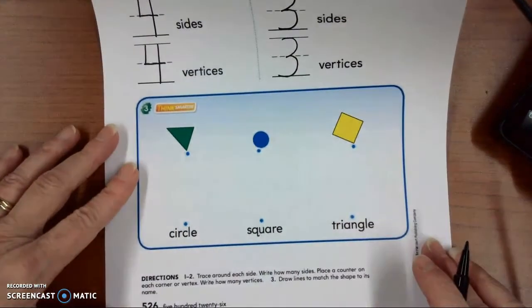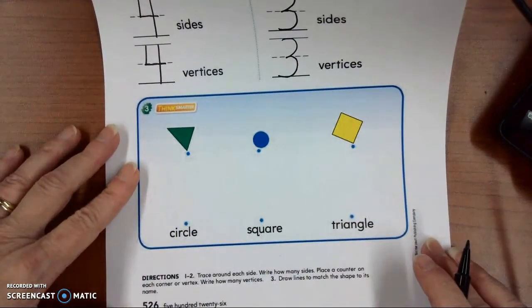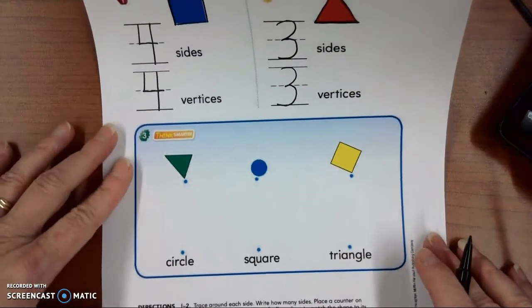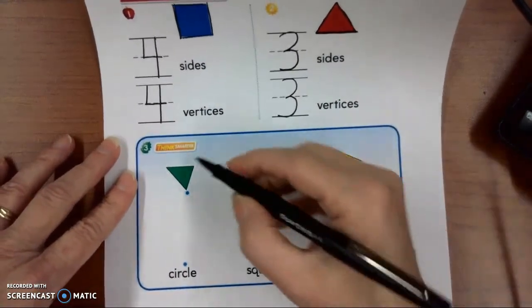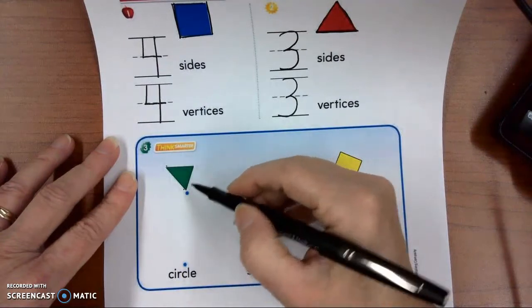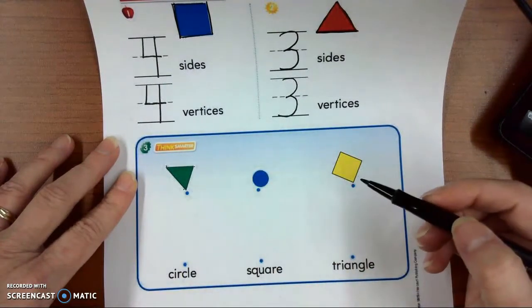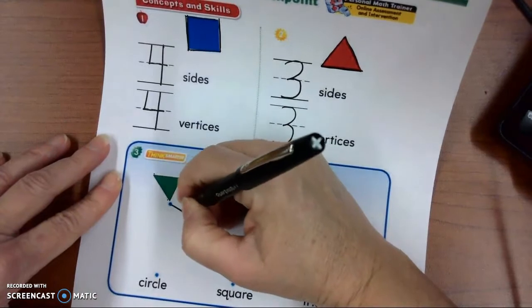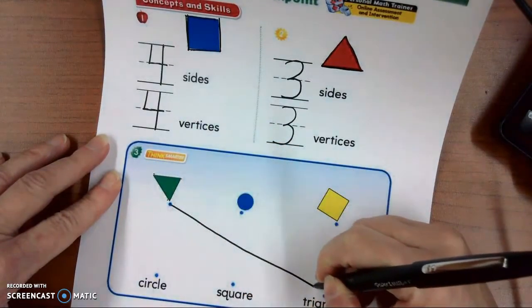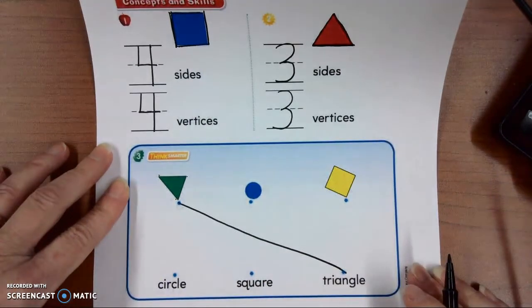The bottom says draw lines to match the shape to its name. So this first shape has 3 sides and 3 vertices, so it is a triangle. So we're going to draw to connect the shape with the name.